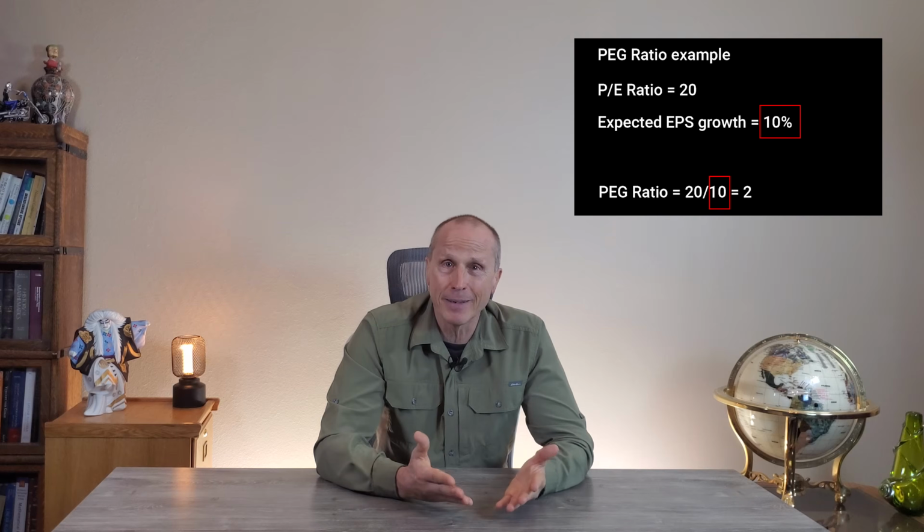Now, one quick tip here. I need to mention something because it trips a lot of people up. Normally in math and finance, you would convert percentages to decimals before you would ever use them in a formula. But with the PEG ratio, that's not the case. It's kind of an industry practice to just use the growth rate as a whole number. So if the earnings growth rate is 10%, you divide by 10, not 0.1. It's an easy mistake to make if you're trying to do the math correctly.